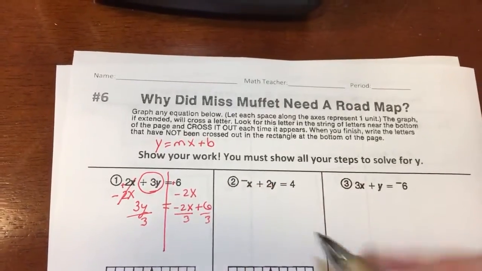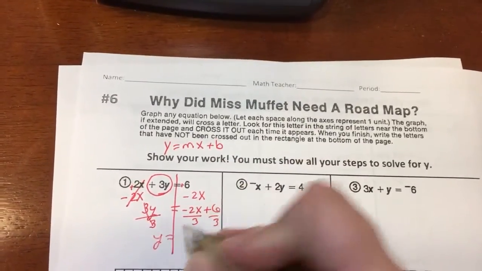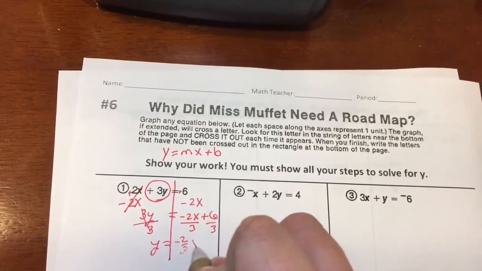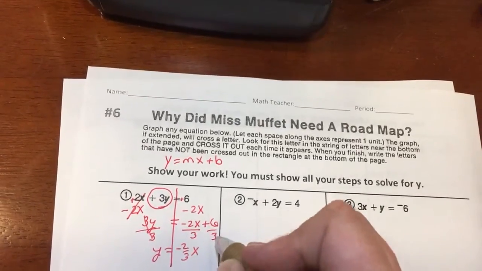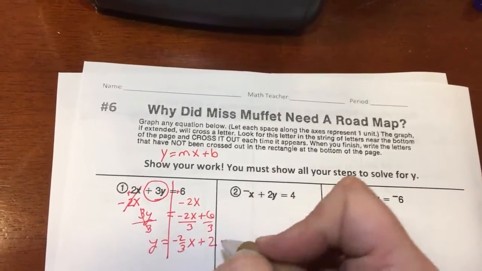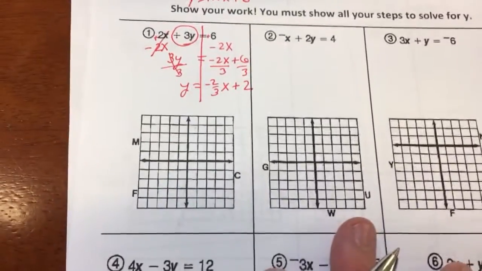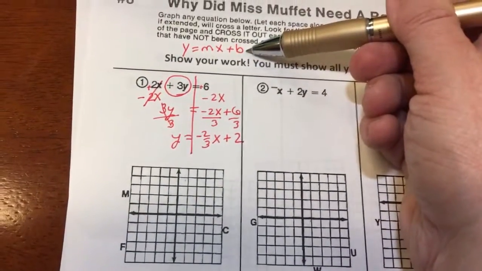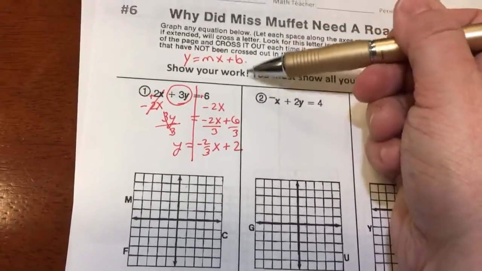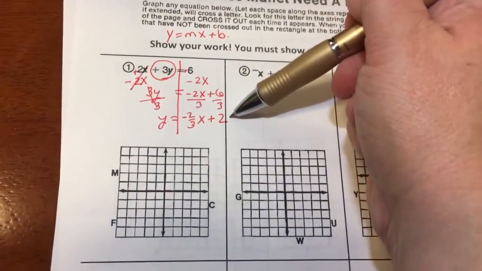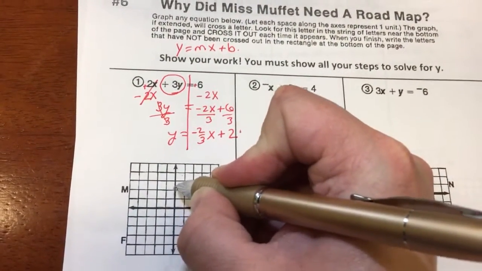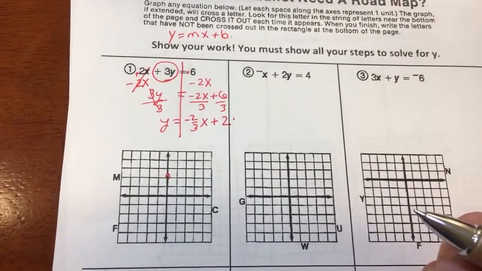So when I do that, that turns into y, 1y, is equal to negative 2/3 x, and 6 divided by 3 is 2. So I solve and get my equation, and then I can graph my equation. And the way that I graph my equation, remember, the b is the y-intercept, and I want to start with the b. So my y-intercept is this plus 2. That means my line is going to cross the y-axis on 2. So right here is a y-intercept of 2.